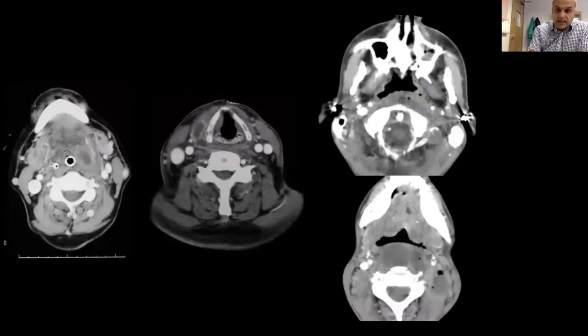Again, some scans of parapharyngeal collections, retropharyngeal collection, and posterior neck collection as well.